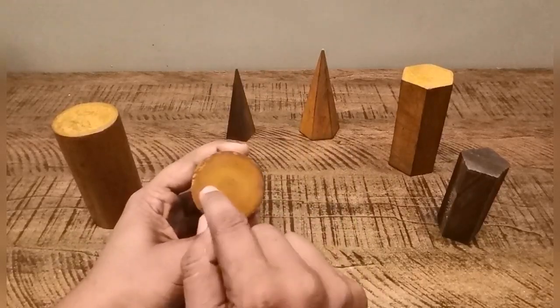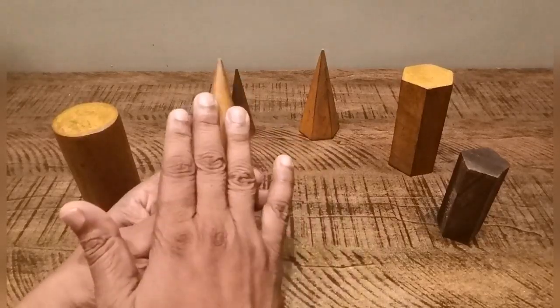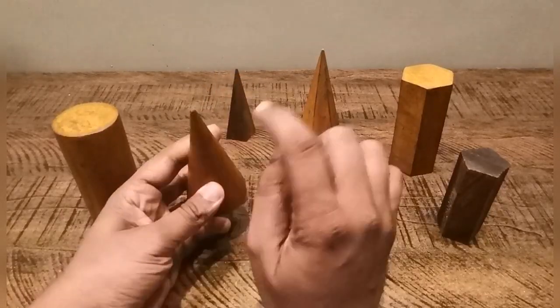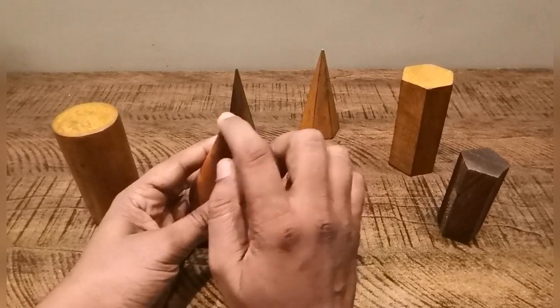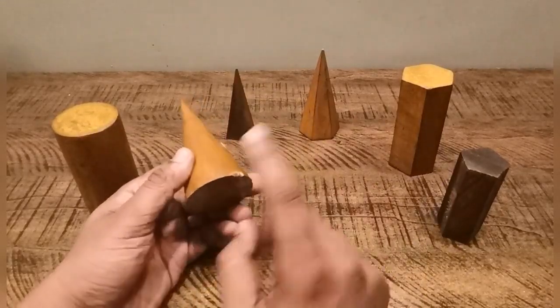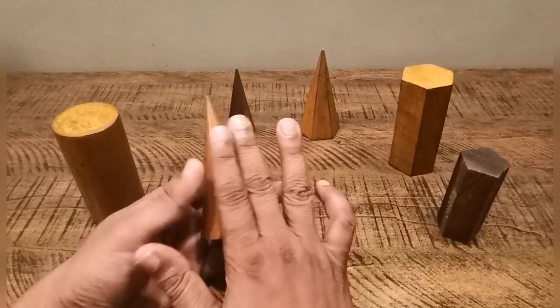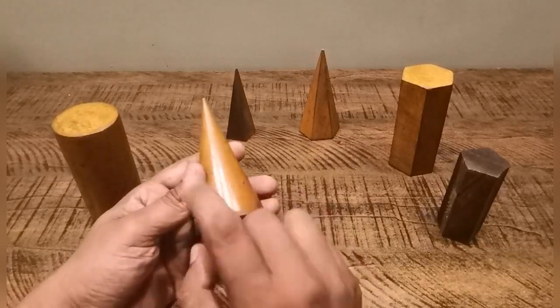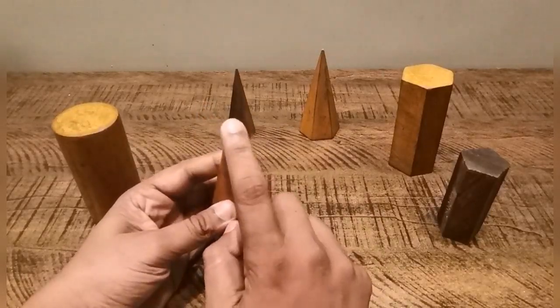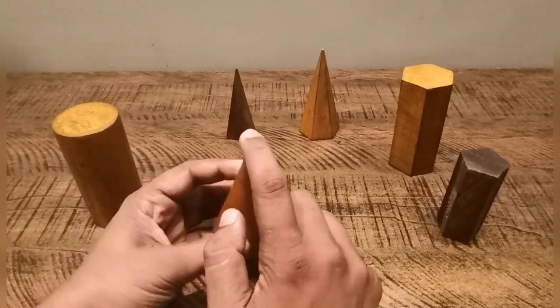Okay, so over here it is closed, so we have one circular face at the bottom, we have one curved portion, right, and at the top we have a point, and it is not considered as a surface or face. So we have only 2 faces: one is the circular face at the bottom, one is the curved face. For the vertex, yes, we have one vertex at the top because the sides are meeting each other at the top.